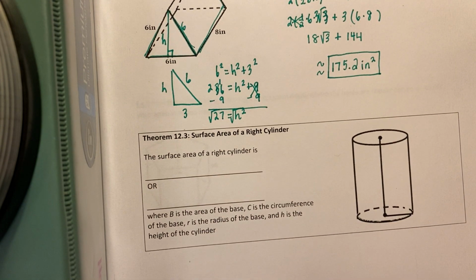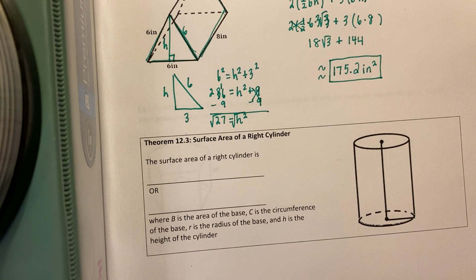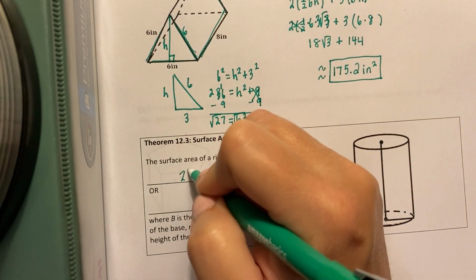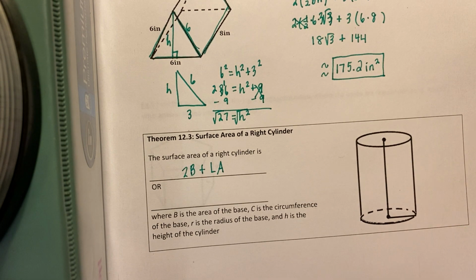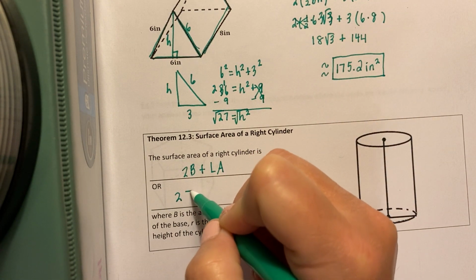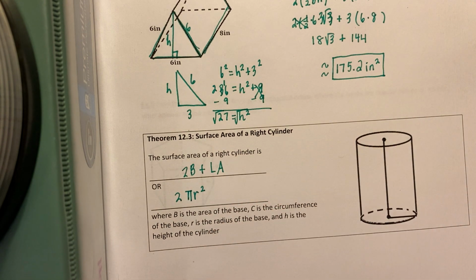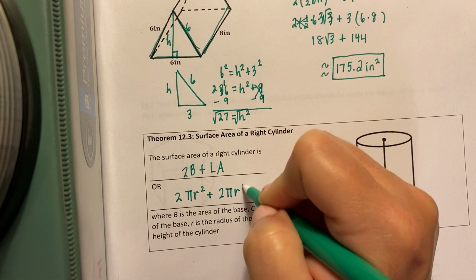Okay, so obviously a cylinder, it still has 2 bases, but it brings in this circular aspect. So it still starts off as 2 big B plus LA, okay? But this formula becomes, so what's the base of a cylinder? Well, it's pi r squared, so 2 pi r squared, plus this becomes 2 pi r h.